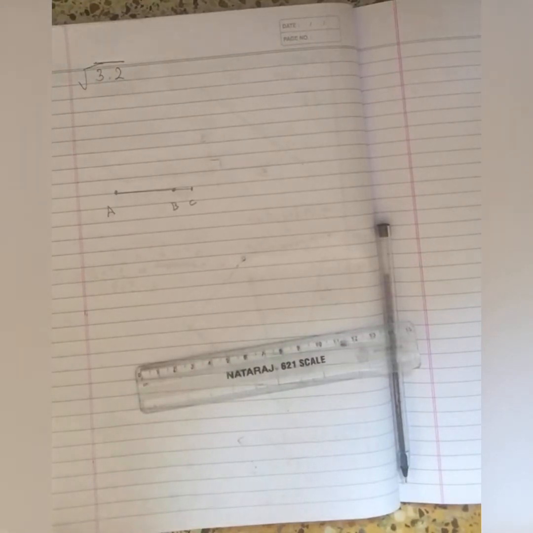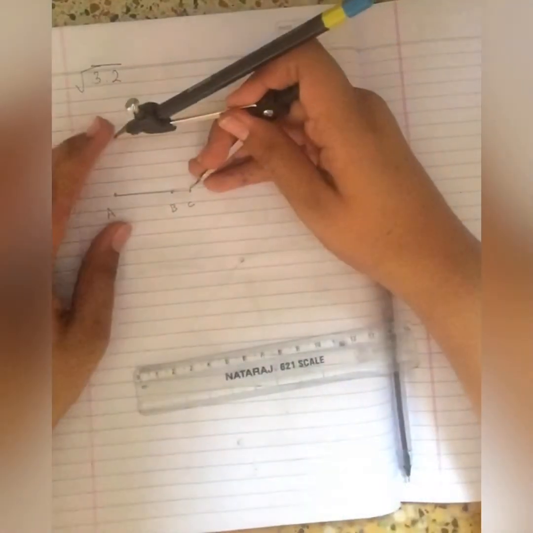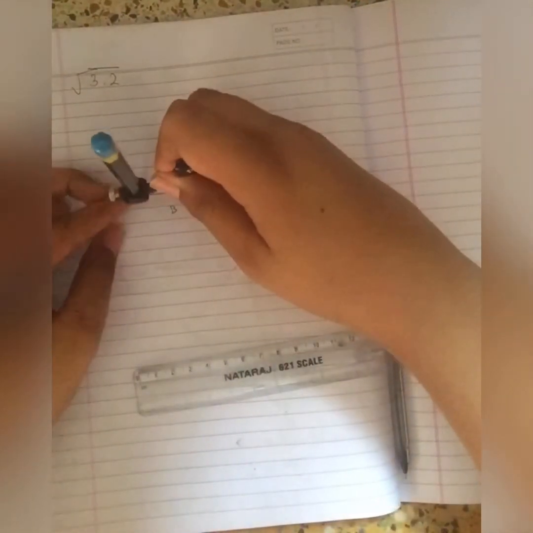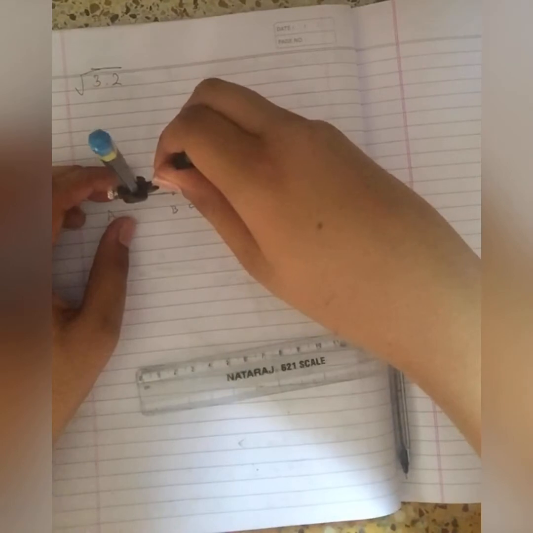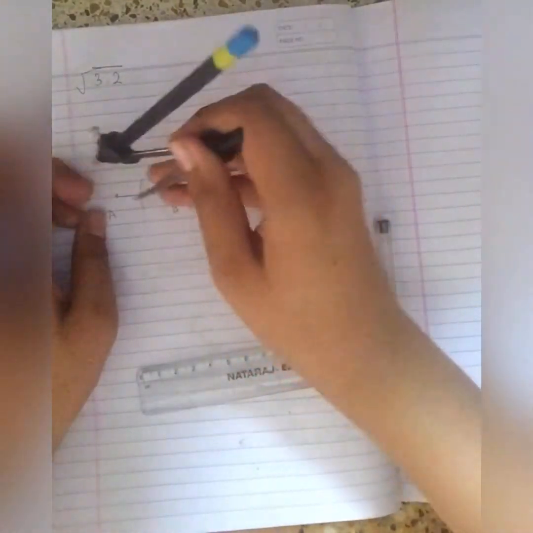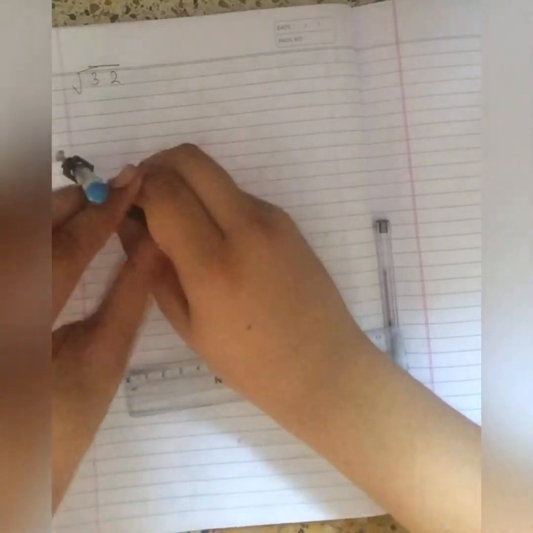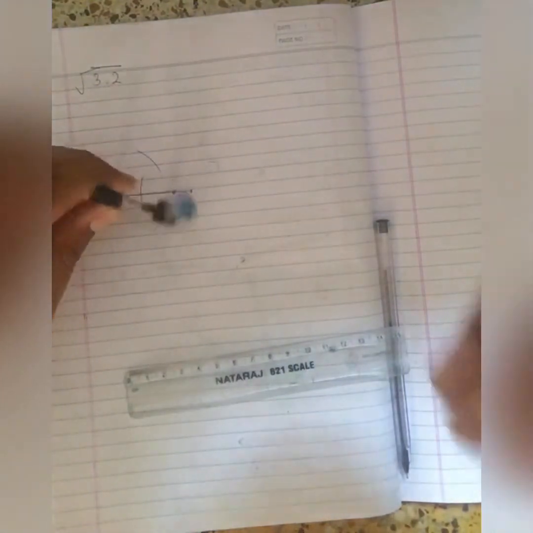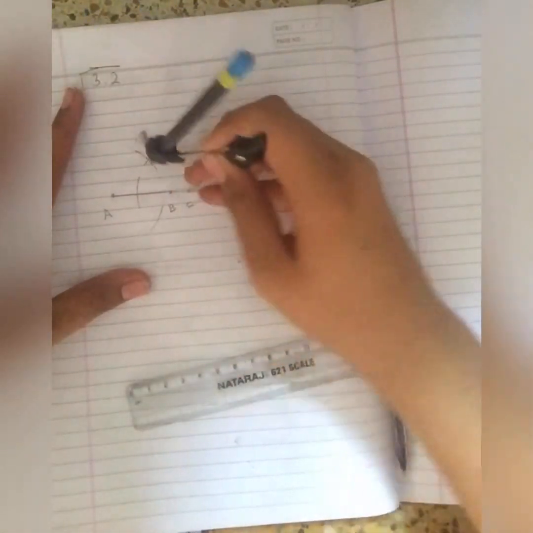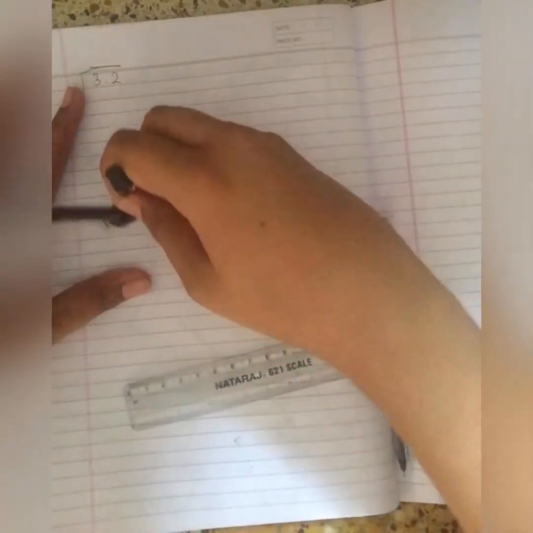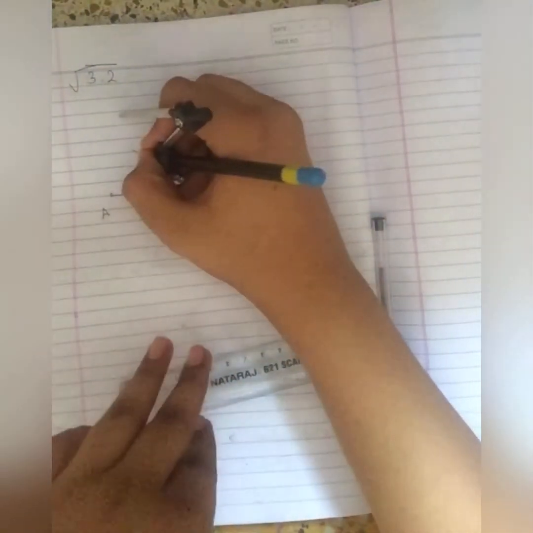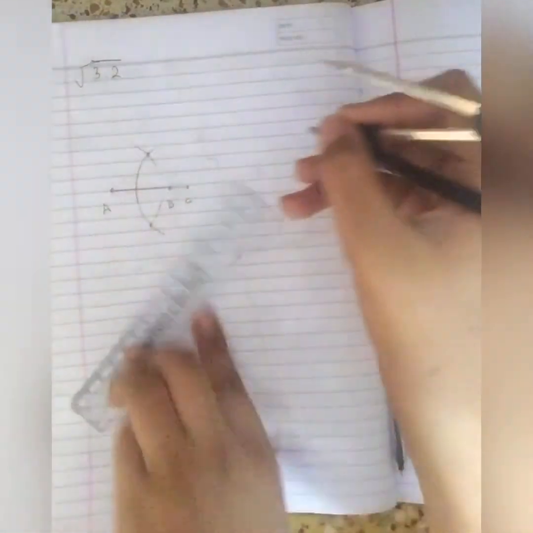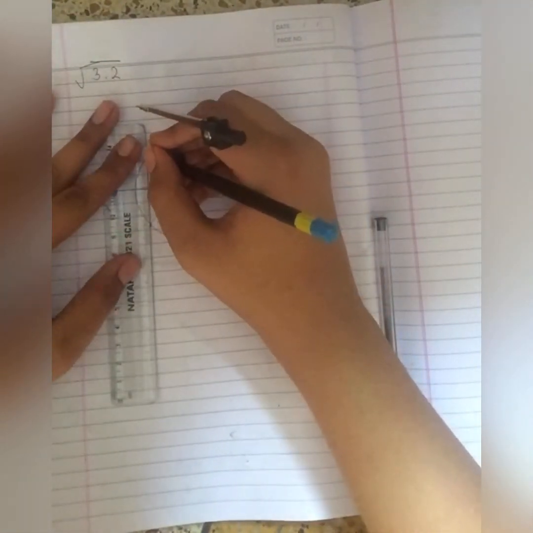Now let's make a perpendicular line of AC. So from C, more than its half, we'll draw an arc, and here also. Okay, so this is the perpendicular bisector of it, and we'll just draw a straight line.